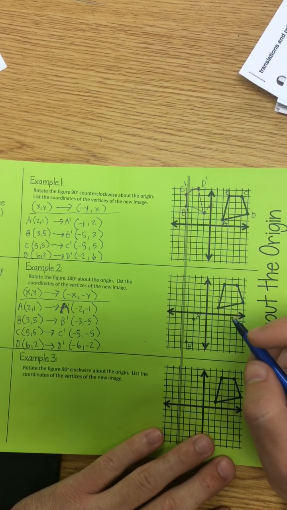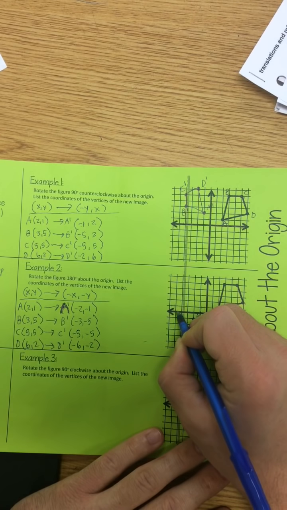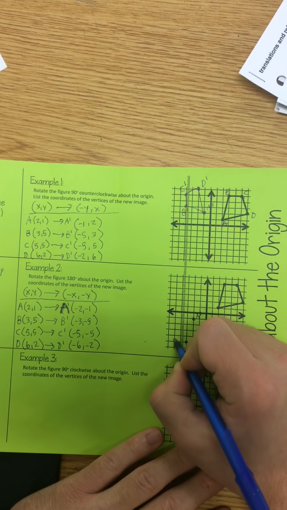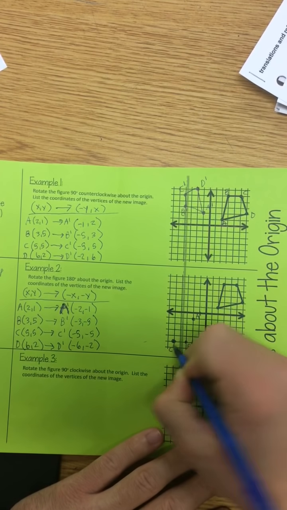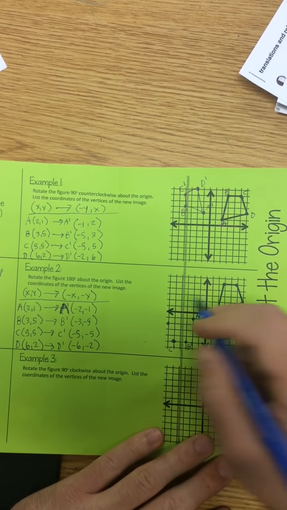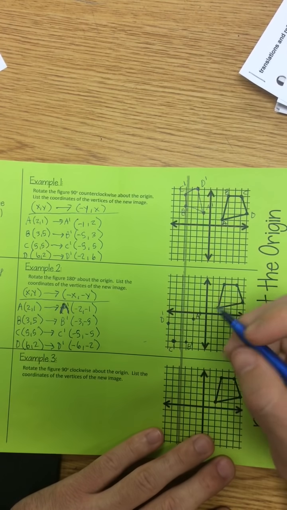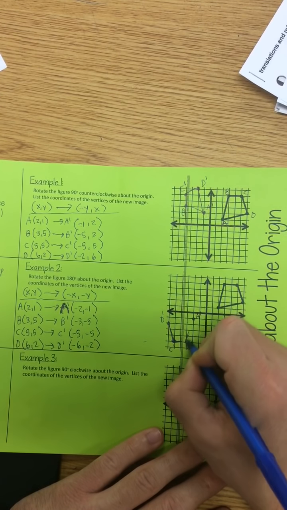And then we're going to have C prime is negative 5, 5. 1, 2, 3, 4, 5. All right, there's my C prime. And D is going to be negative 6, 2. So your image should, when we connect, look just like this.